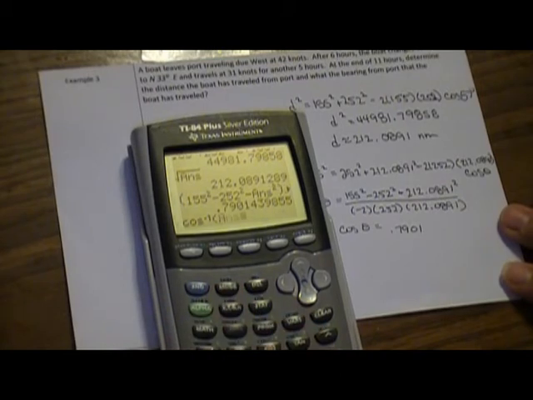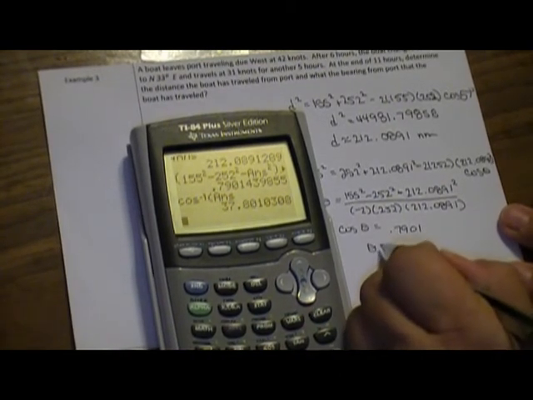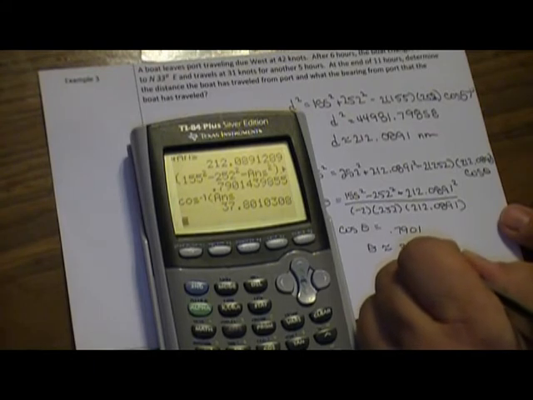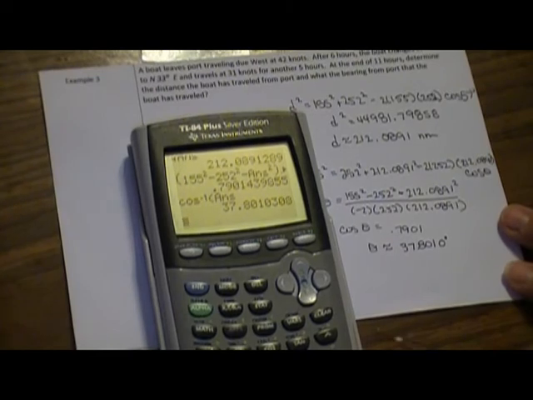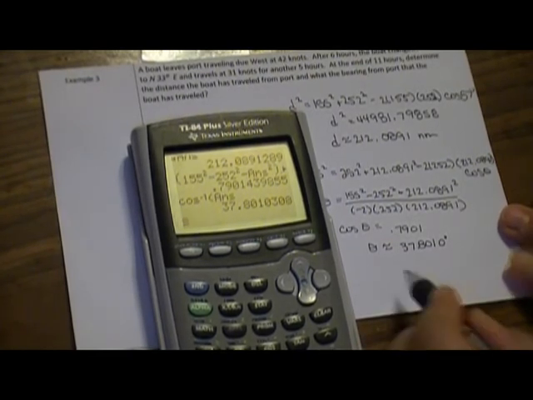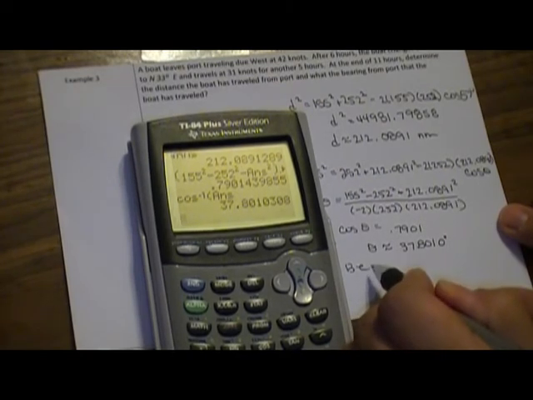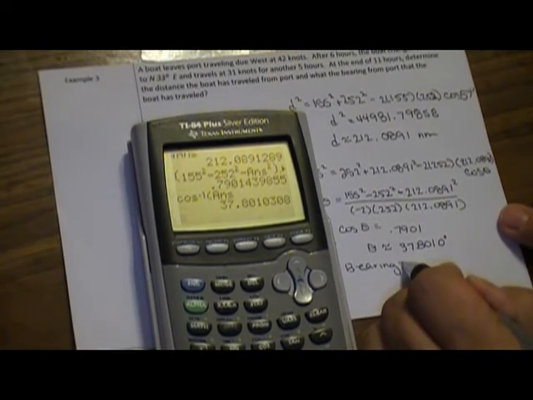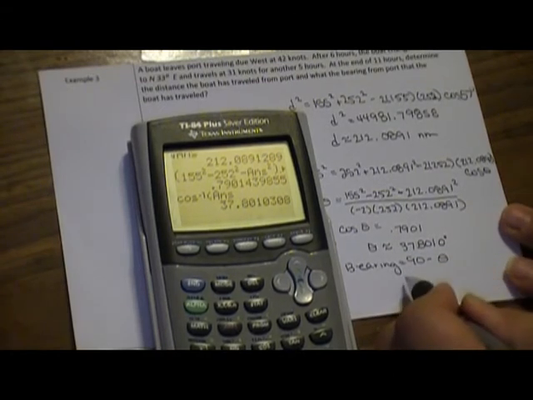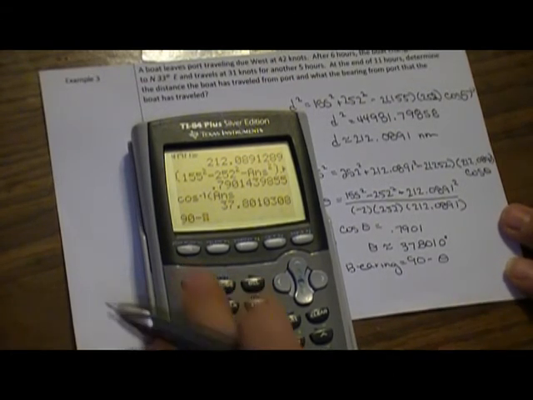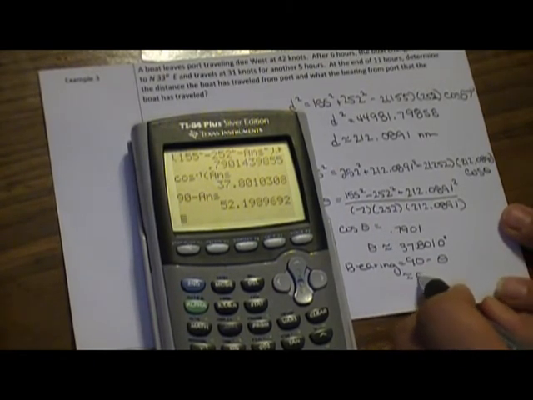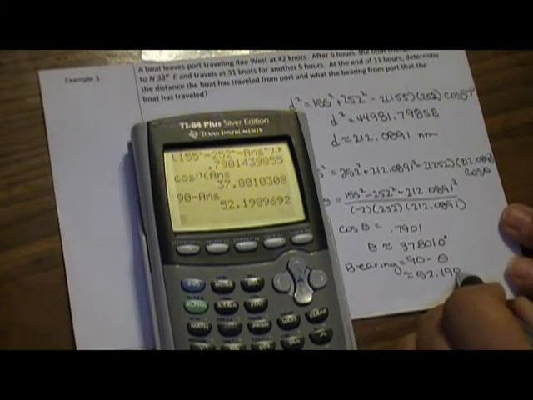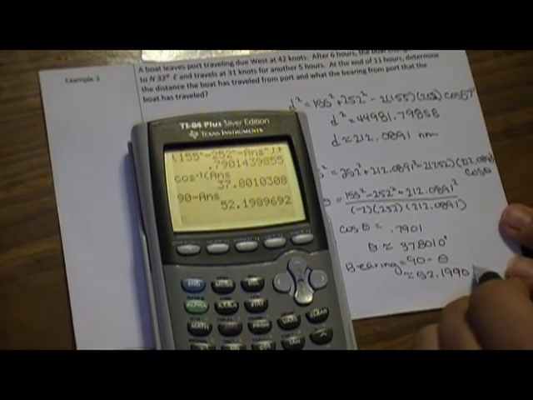Inverse cosine, and theta is about 37.8010 degrees. Now we're going to take that away from 90. So my bearing is 90 minus theta. So 90 minus my answer gives me 52.198.